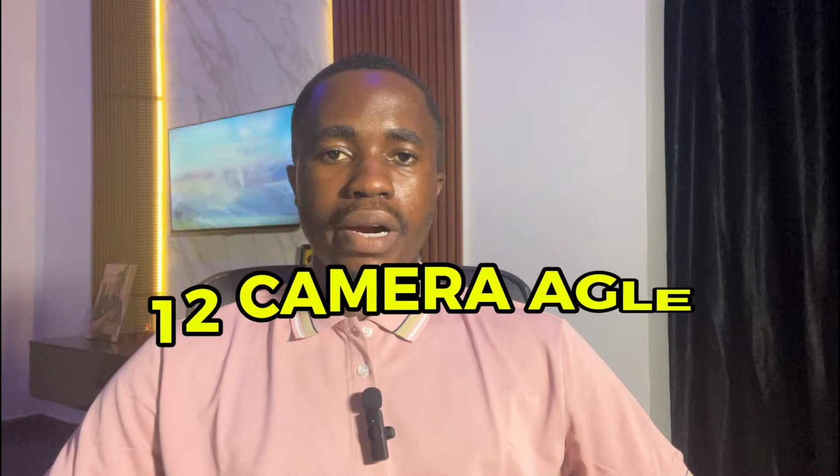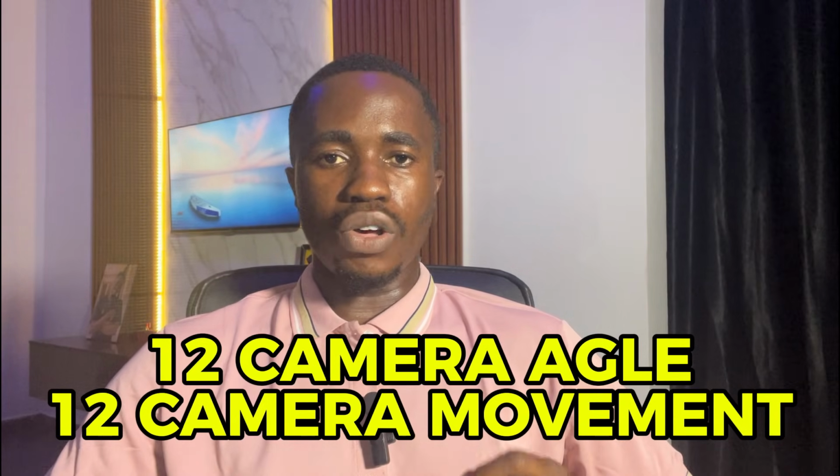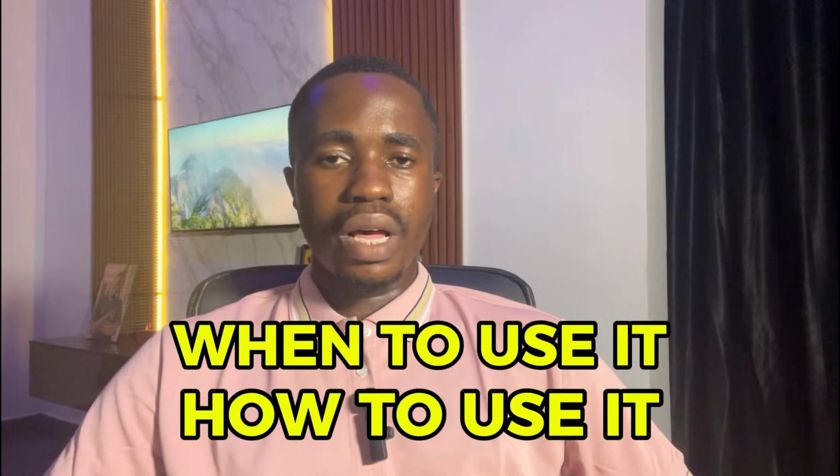When generating your AI image or AI video, these are different camera angles and camera movement you should pay attention to. In this video, I'm going to break down 12 camera angle and camera movement that you should use when generating your AI images or your AI videos. I'll also show you when to use it, how to use it, and how to come up with a good prompt that contains this camera angle and camera movement. So without much time wasting, let's get started.